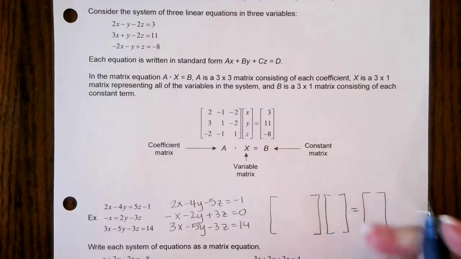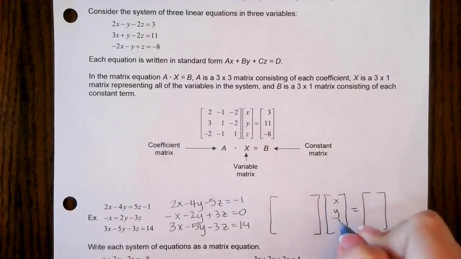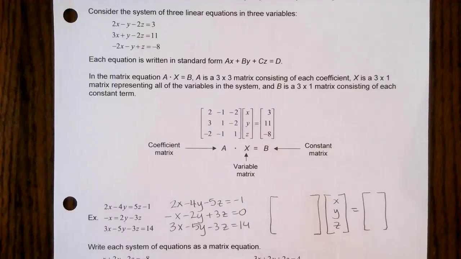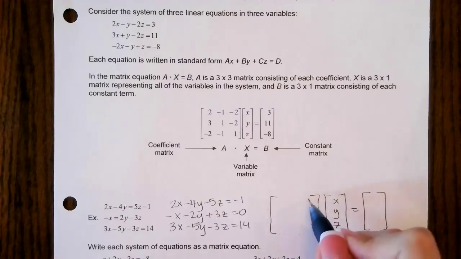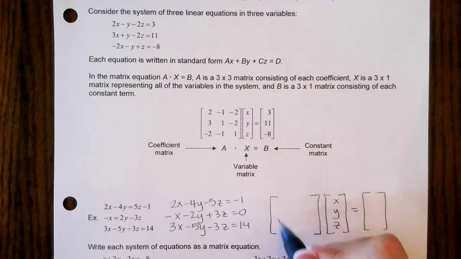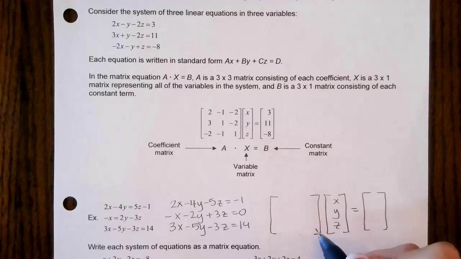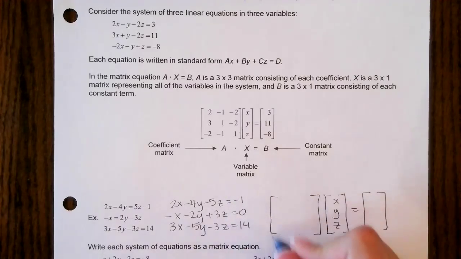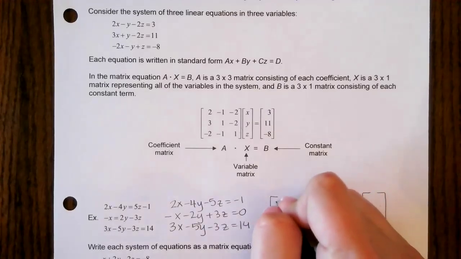When I line this up here, the way matrices work, I'm going to do X, Y, and Z. So the X's are going to be in this first column, the Y's are going to be in the second column, and the Z's are going to be in the third. The way matrices multiply, it is this column times this row. So you do want to make sure that they are written out that way.